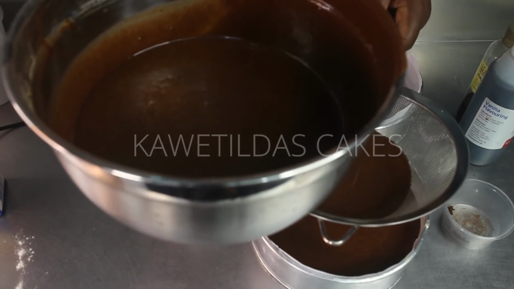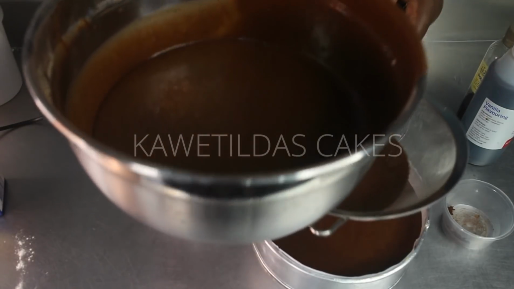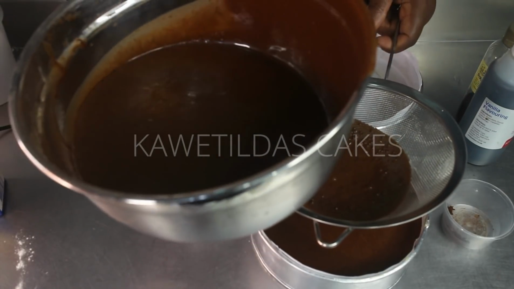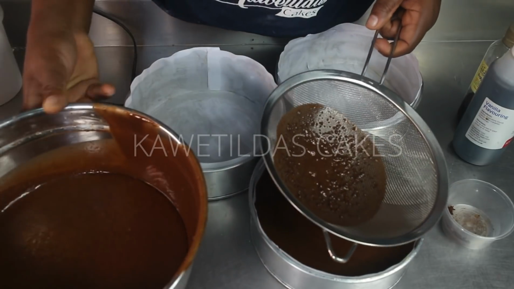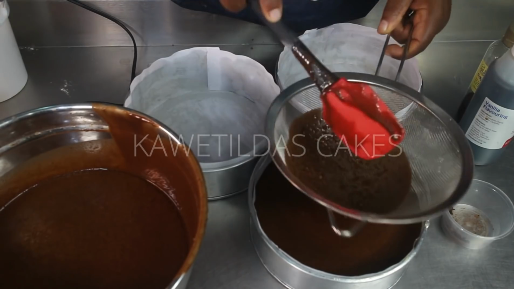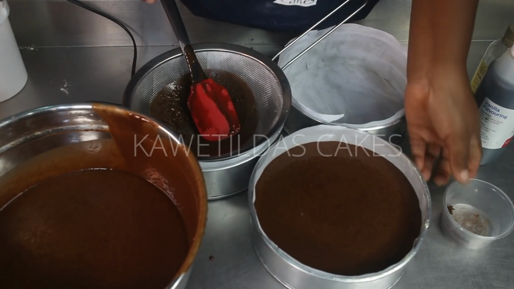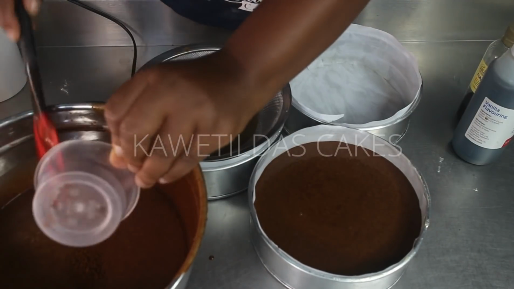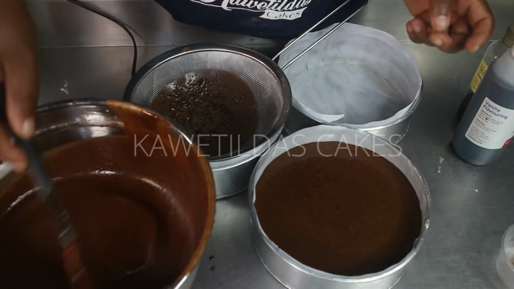So this is our chocolate batter, looking really nice. So see why I always sieve. Are you seeing? So now at this stage I'm going to add the coffee into this. The water is still hot, so it will mix it for me quickly.